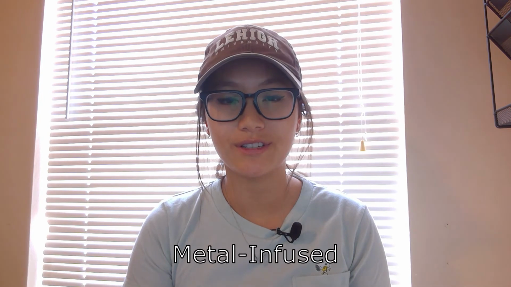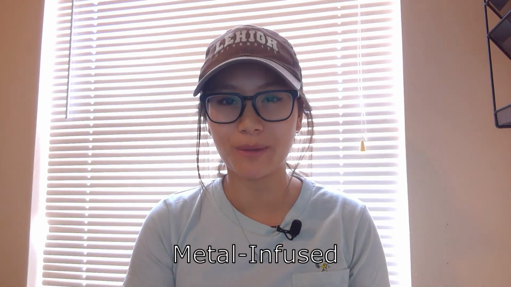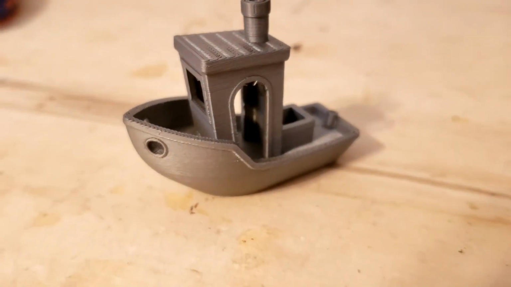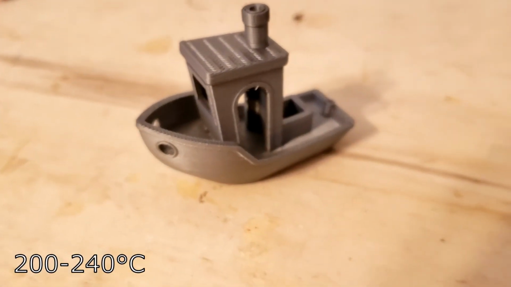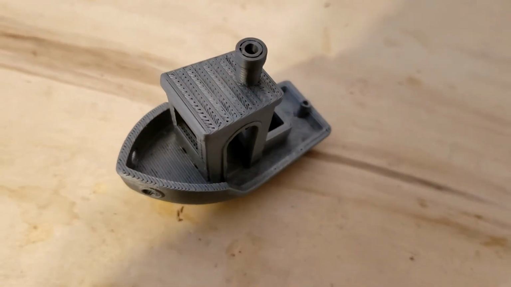Another common type of infused filament is metal infused. This is typically powdered metal mixed about 50-50 with PLA or ABS. This filament prints between 200 and 240 degrees Celsius and will produce parts that look and feel like metal objects with a nice shiny finish. The most common powdered metals used for this are brass, bronze, aluminum, steel, and copper. One caution with metal infused filament is that the metal powder does tend to wear down your brass nozzle, so I would highly suggest either getting a hardened steel or a ruby nozzle.